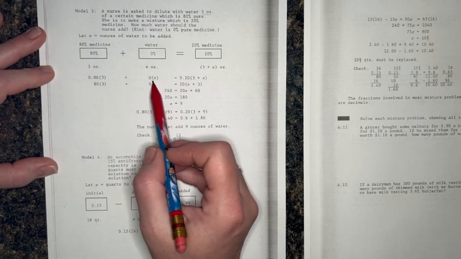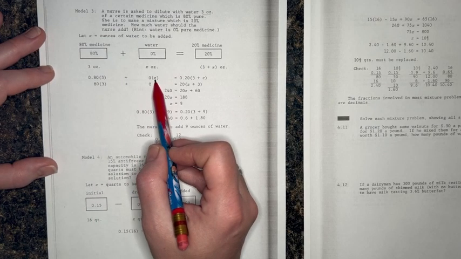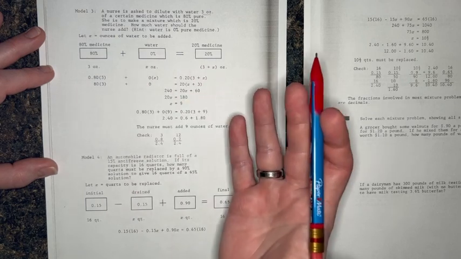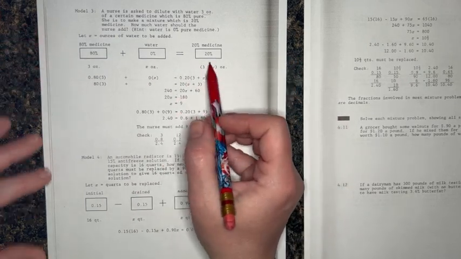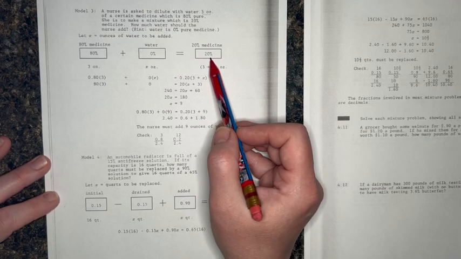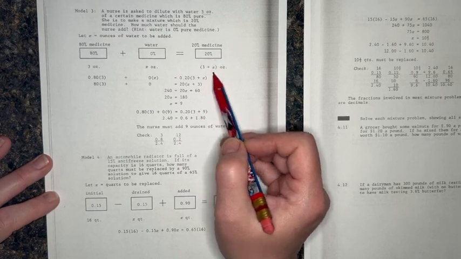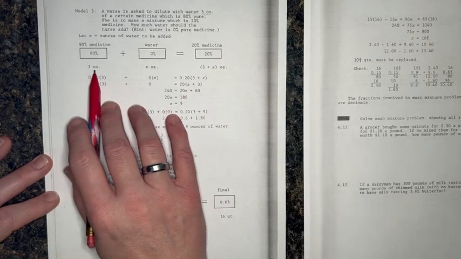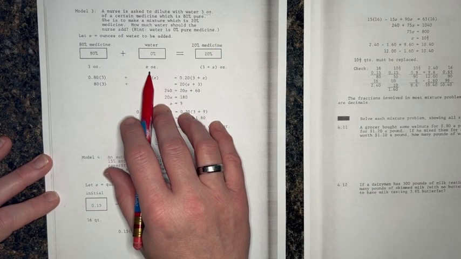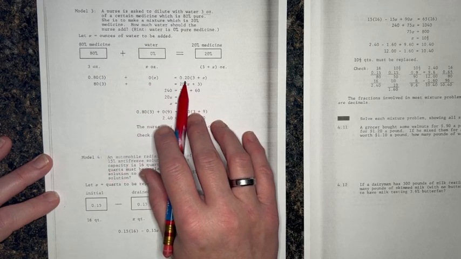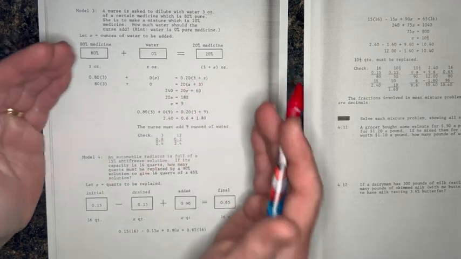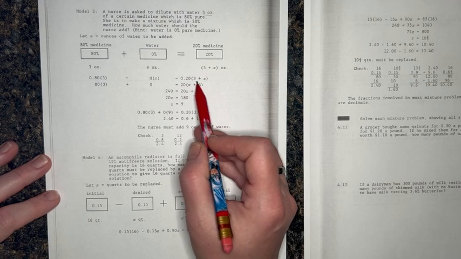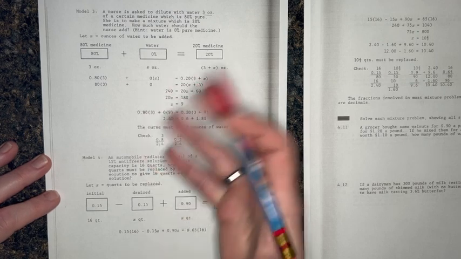Plus X amount of ounces at 0%, because our water, that's what we're adding, is no medicine. But we need it to equal 20% medicine, and then how much are we going to have of that? Well, we're going to have the 3 ounces that we started with plus the amount of water that we added. So it's 20% times the quantity, that's important, parentheses, 3 plus X, because that is going to be our total number of ounces once we've added our water.